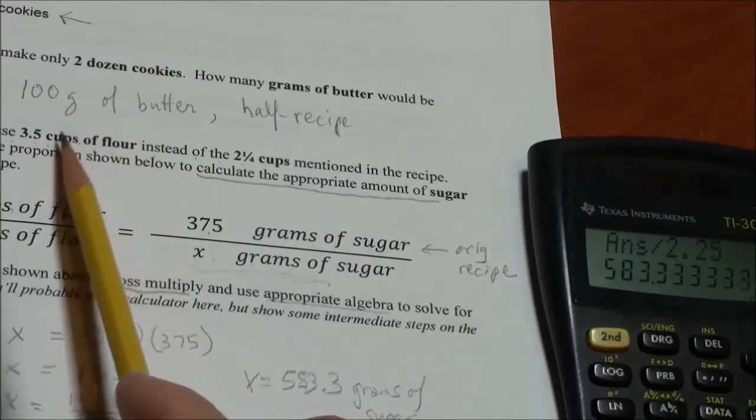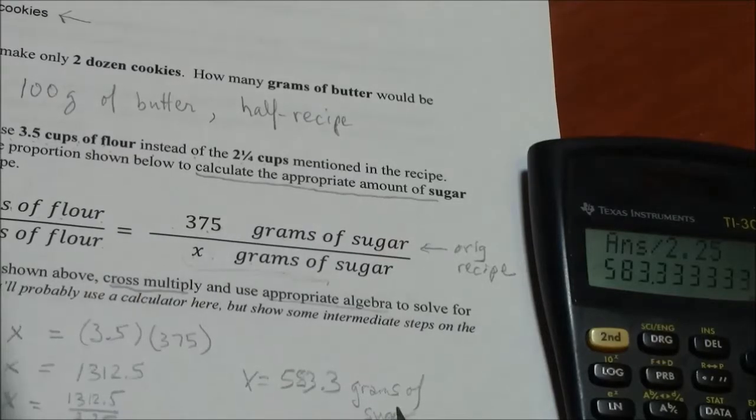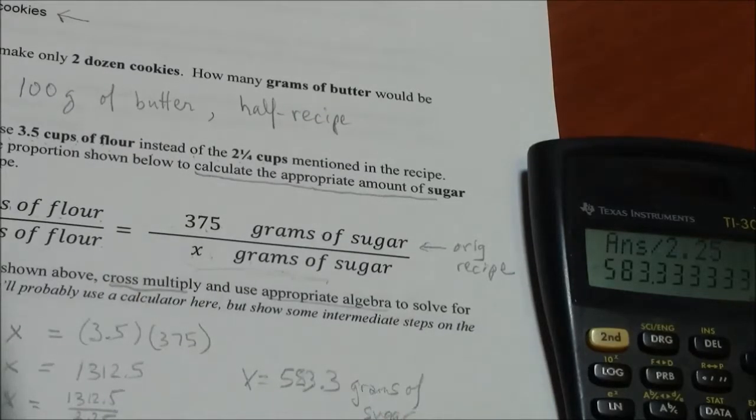The right ratio for 3½ cups of flour is 583.3 grams of sugar.